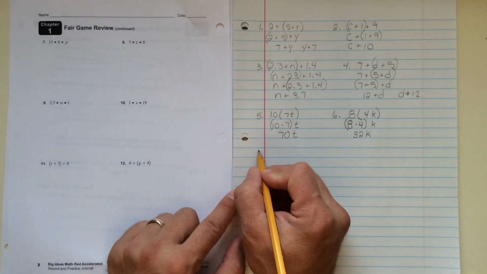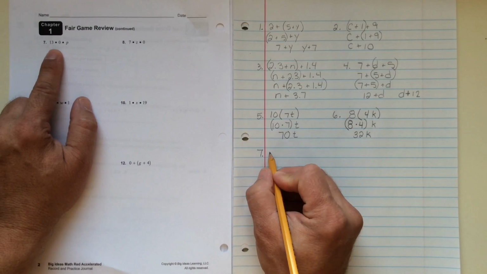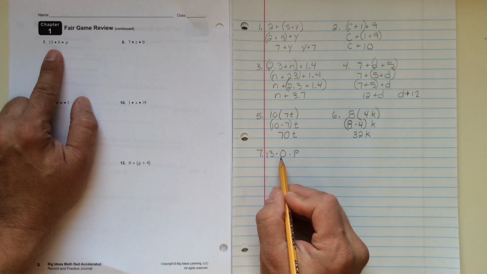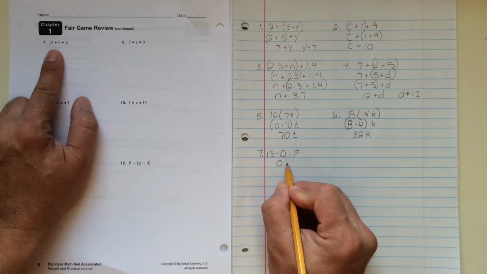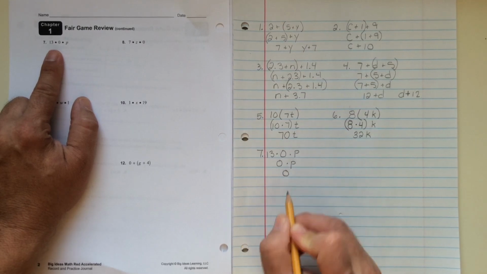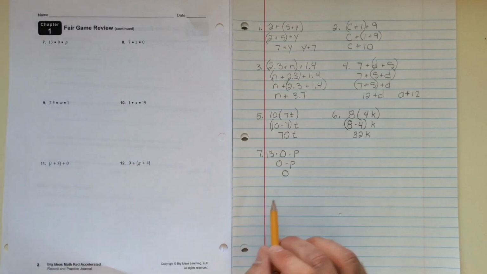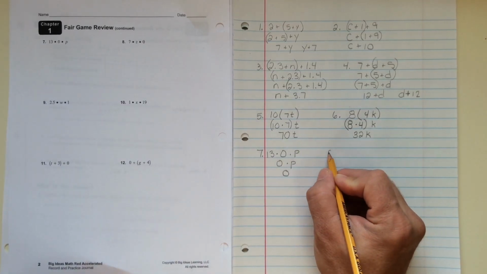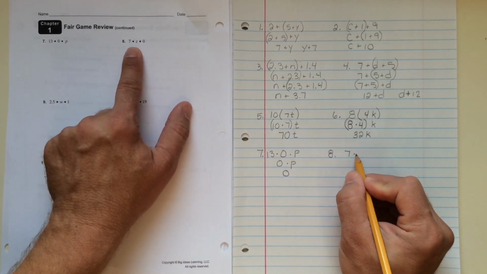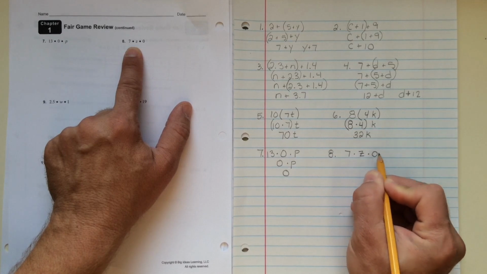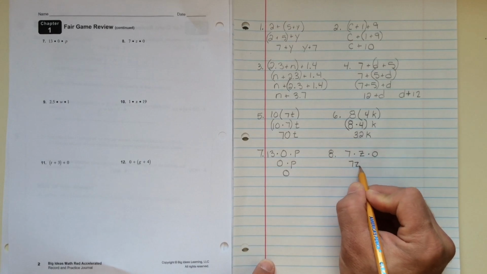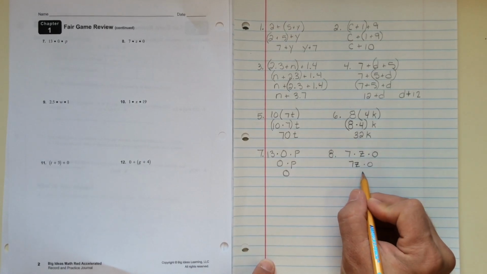Number 7, 13 times 0 times p. Well, 13 times 0 is 0, so now I have 0 times p, and anything times 0 is 0, so our answer is going to be 0. Not 0p, just 0. Number 8, 7 times z times 0 for the same reason. I mean, we could multiply this out, that'd be 7z times 0, but anything times 0 is 0.